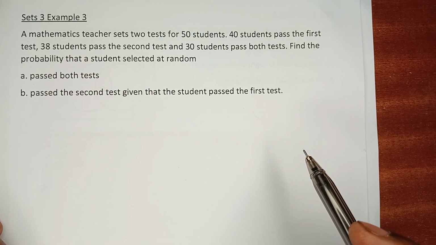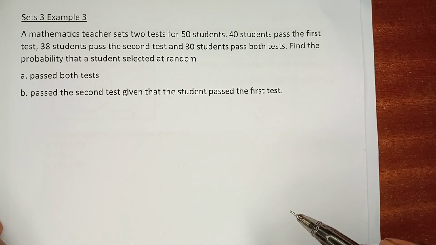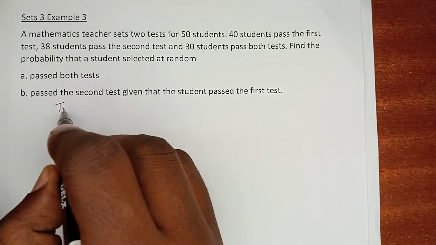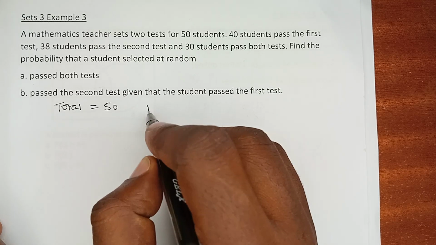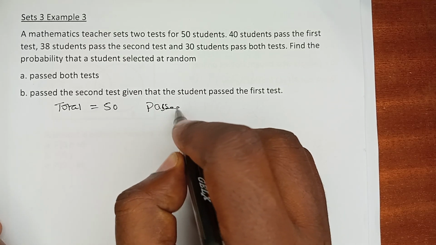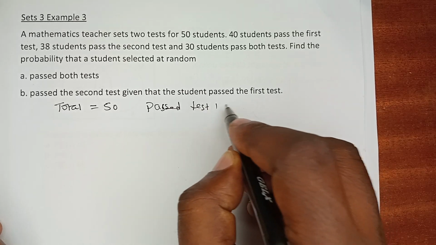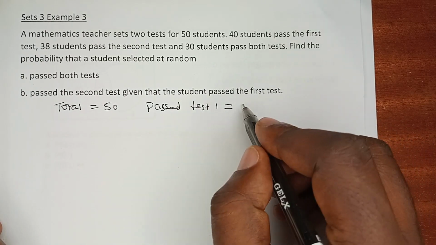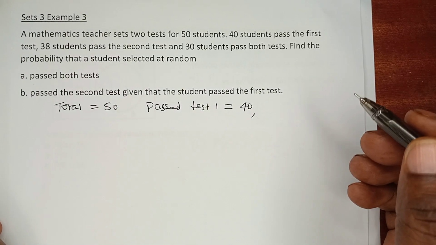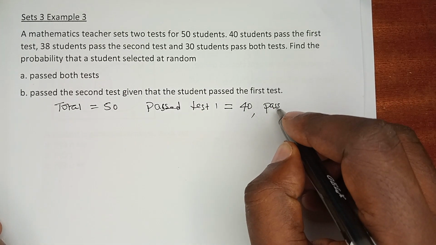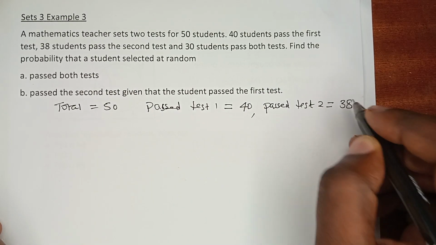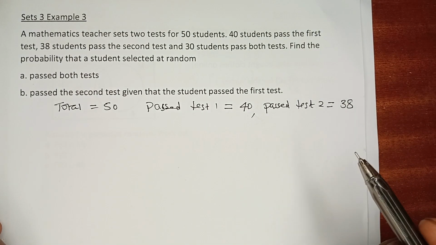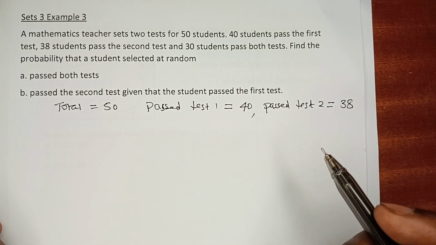First of all, let us understand a few things. There is general information that the total number of students is 50. Those who passed test 1 were 40. Those who passed test 2 were 38. And this is the information that we have to put in the Venn diagram.